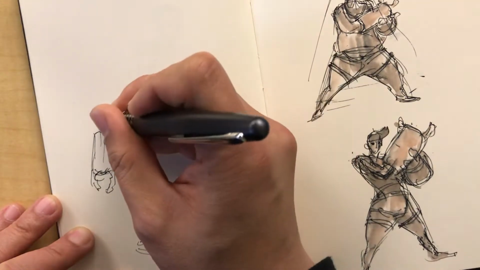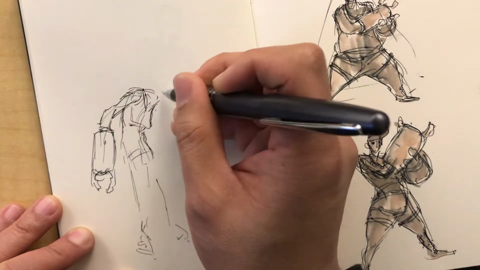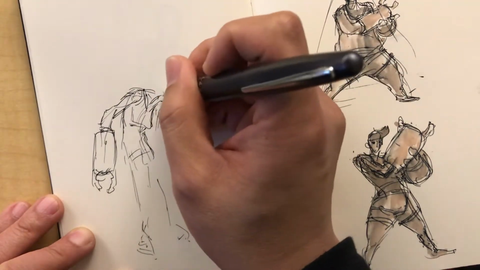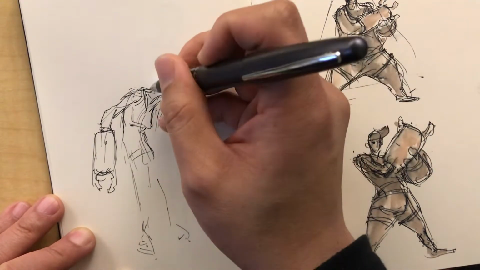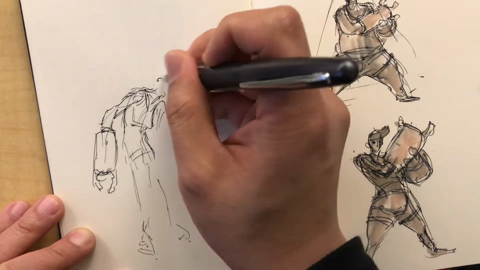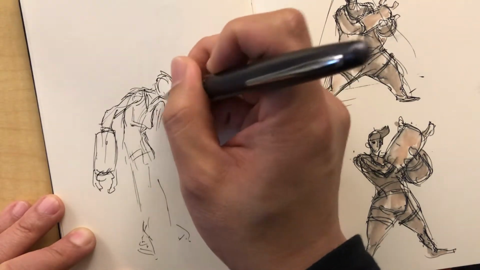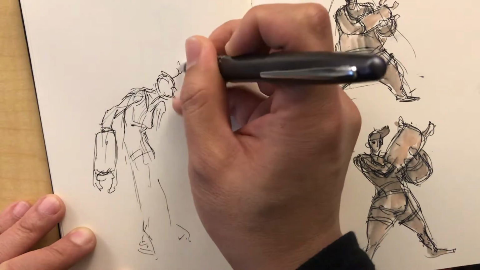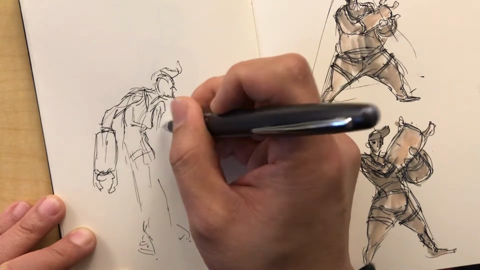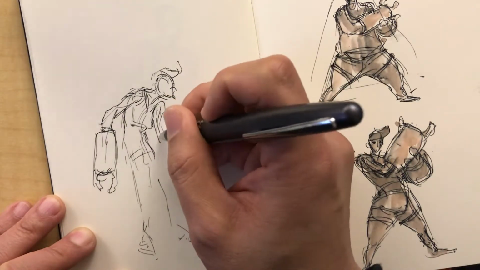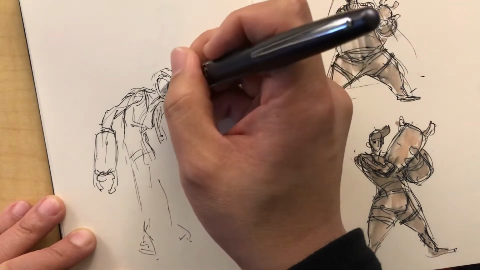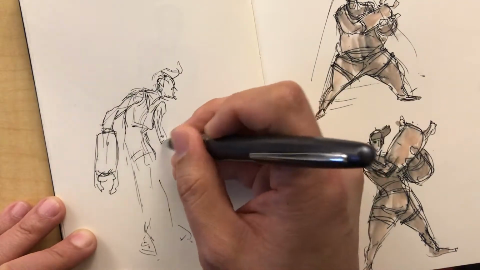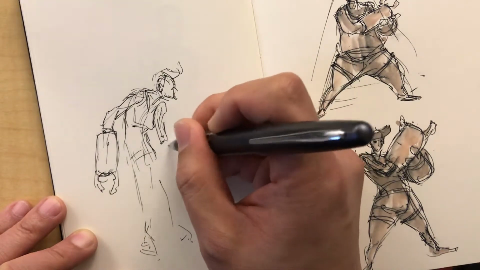So she's got a bit more of a lanky, creepier look. I'm not sure exactly how to describe it, but maybe more like a character out of that JoJo universe, because those characters are generally very elongated.